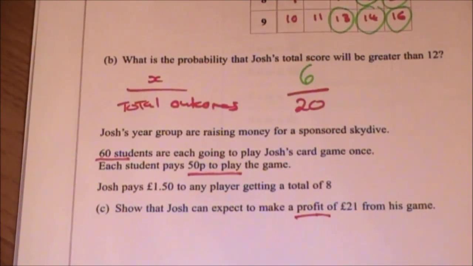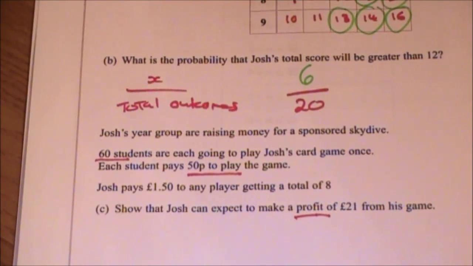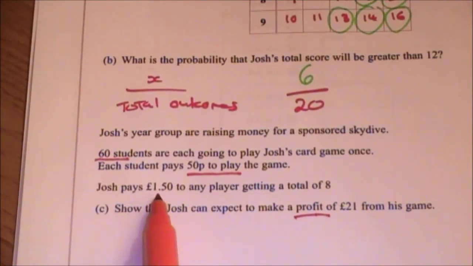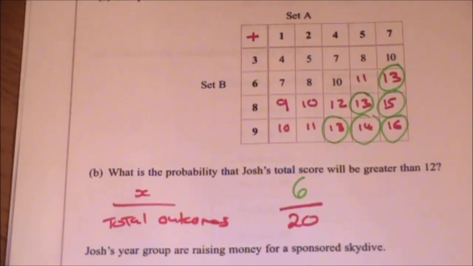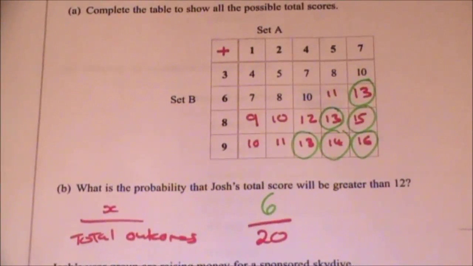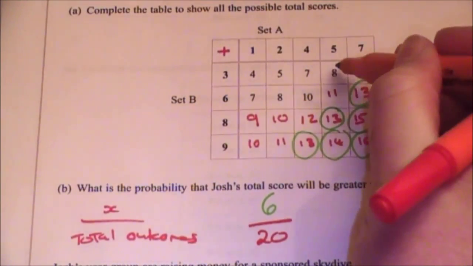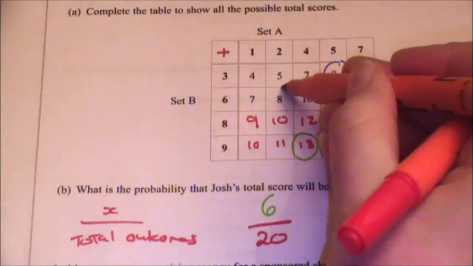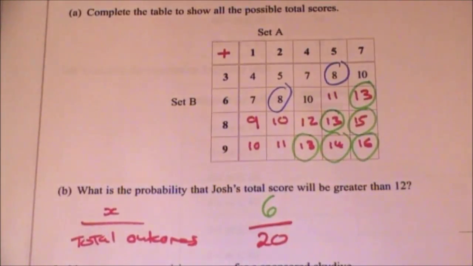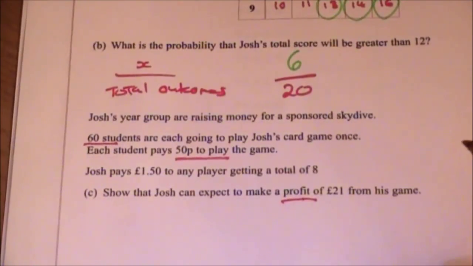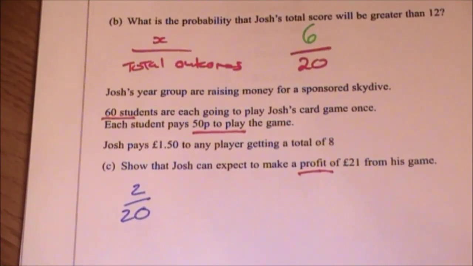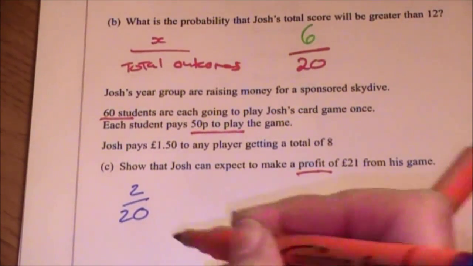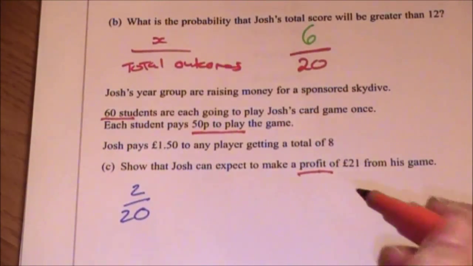Now a profit is always the difference between how much it costs you and how much you get in from it. So it's going to cost Josh £1.50 for every player getting an 8. So let's have a look again at our decision matrix and find out just how many options there are for getting 8. I can get an 8 there, and I can get an 8 there, and there's not actually any more options for getting an 8. So I'm going to start by writing that the probability of getting an 8 is 2 in 20. So for every 20 people, 2 of them are expected to get an 8.